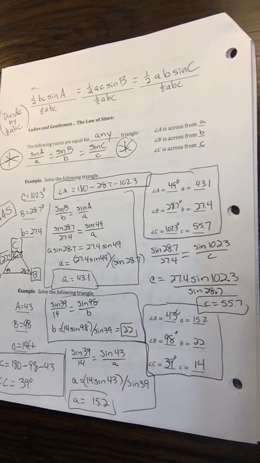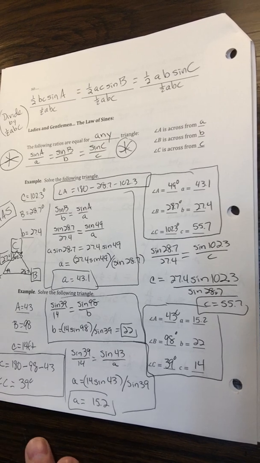I have solved two triangles. They are not right triangles, by using our brand new fantastic law of sines. I got one more problem for you and you're done for the day.